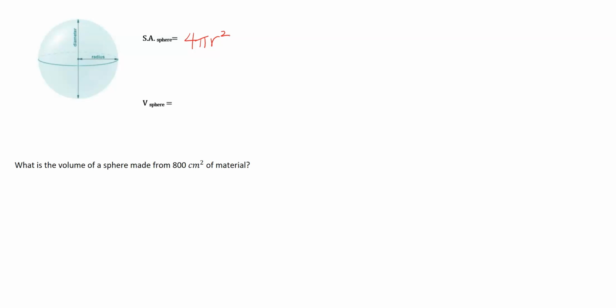Now, the volume of a sphere is a very similar looking formula. It's 4/3 pi times the radius cubed. The way you should be able to keep these straight is that squared denotes area, it's 2-dimensional, and r cubed is 3-dimensional, so we're talking about volume here.